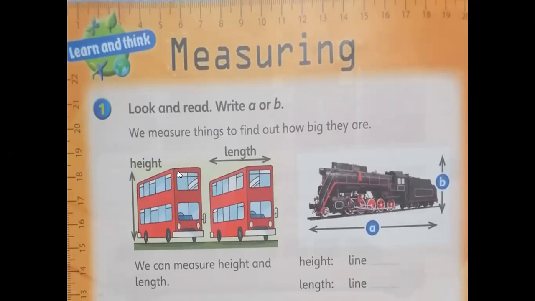Okay? So we can measure height and length. We can write h instead of height. نقدر نكتب فقط h, or l instead of writing length. Okay? So we have two buses here. هلا this is the height of the bus, ارتفاعه. And this is the length of the bus.